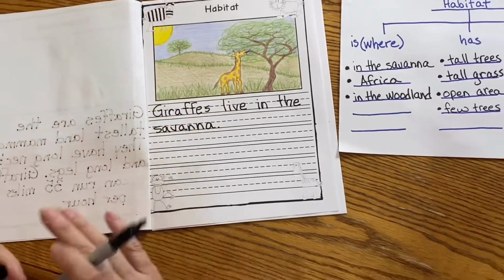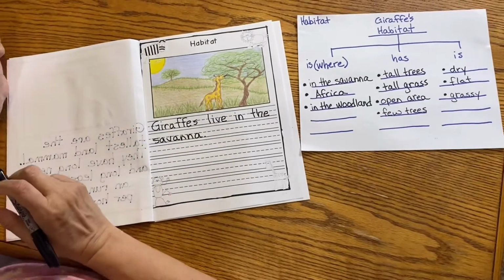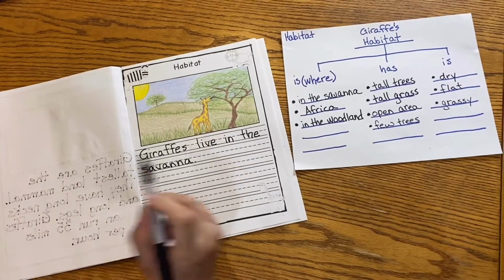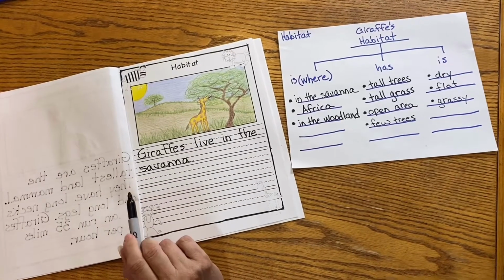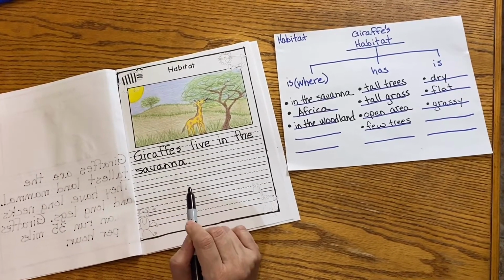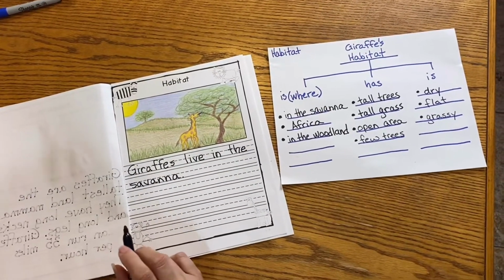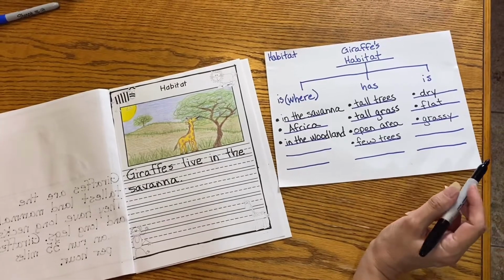I have to say I am blown away impressed by these papers that you guys are writing. They are absolutely amazing. You are using capitals to begin your sentences, and you are using punctuation at the end of the sentences, and your printing is so neat. I'm really, really proud of these books that you're putting together.